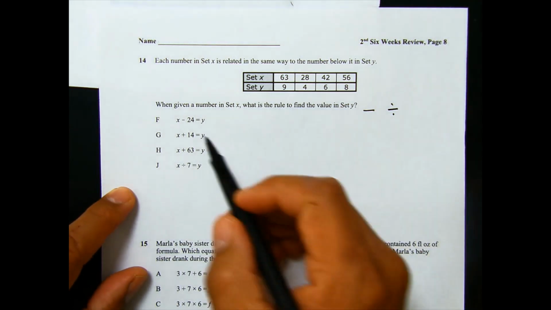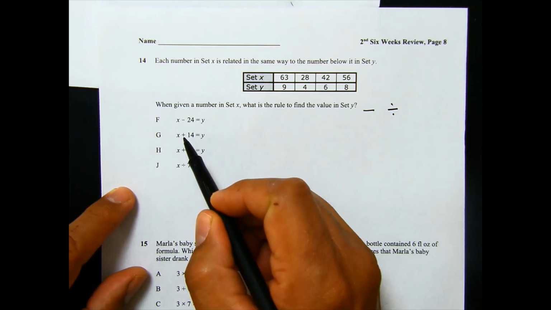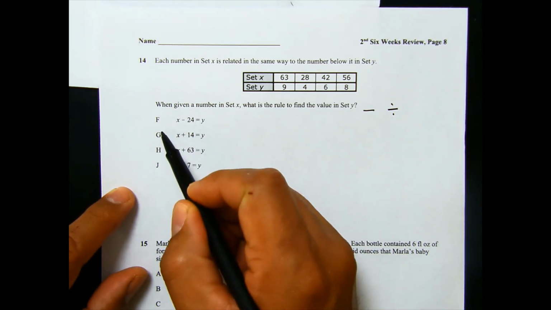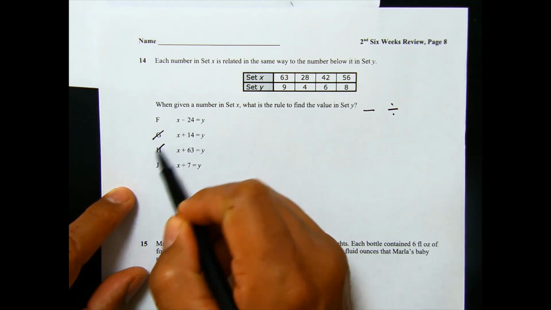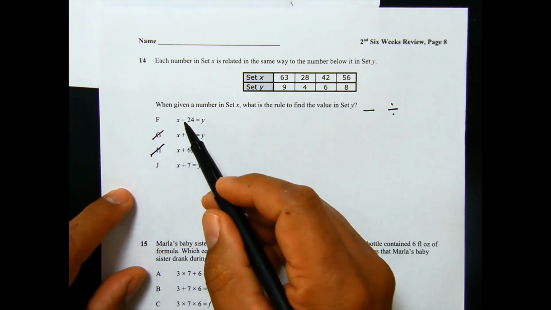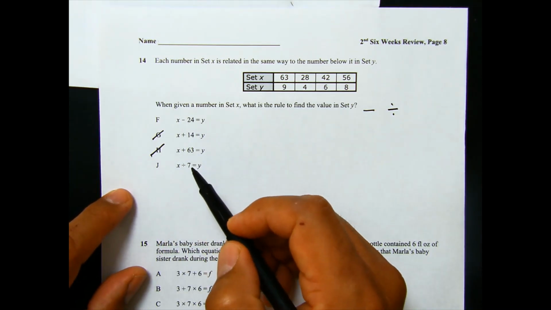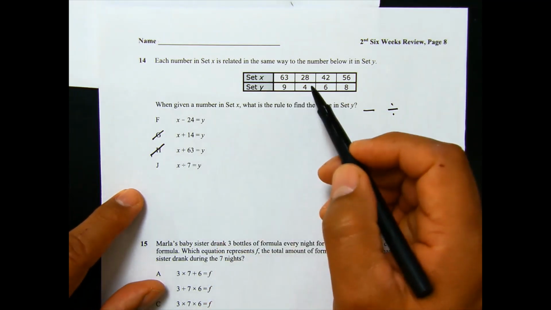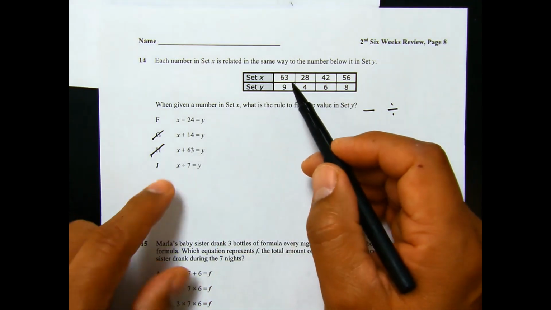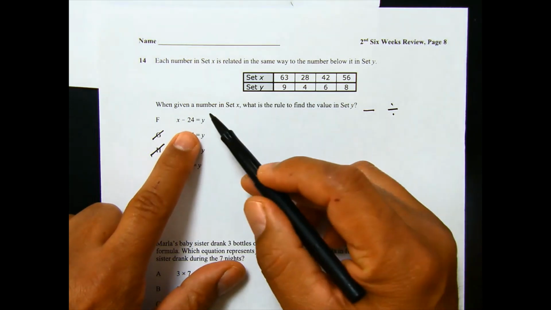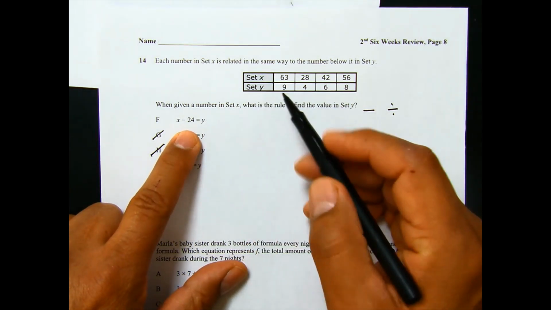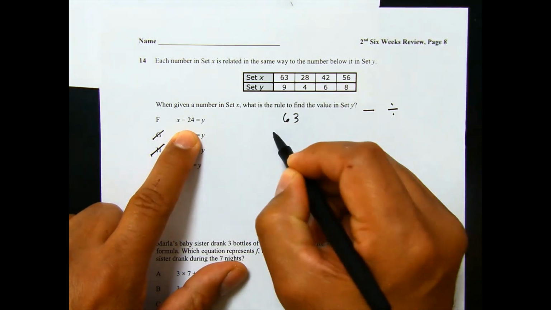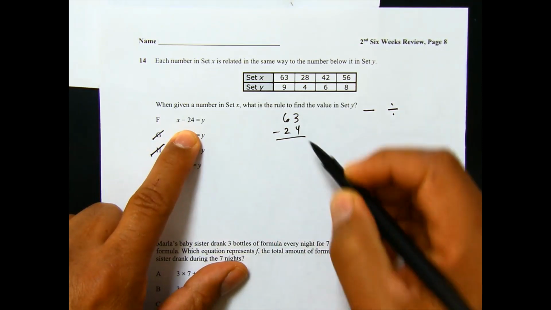So if they decrease, I can try subtraction or division. All right, so I can go over here. I know it's not going to be addition, so I can get rid of G, H. So it's either going to subtract 24 or divide by 7. Let's try 63 minus 24.